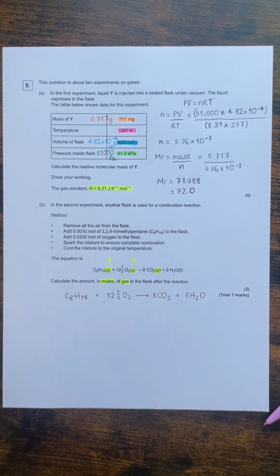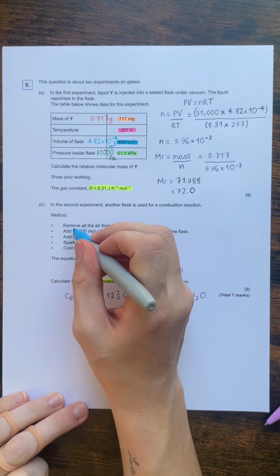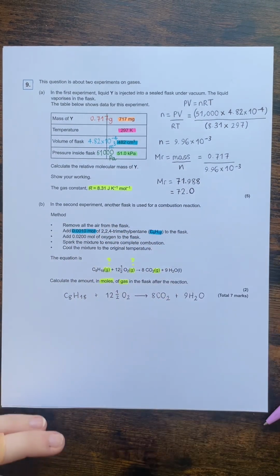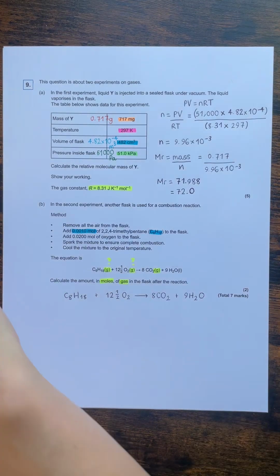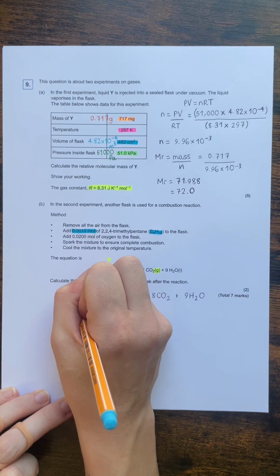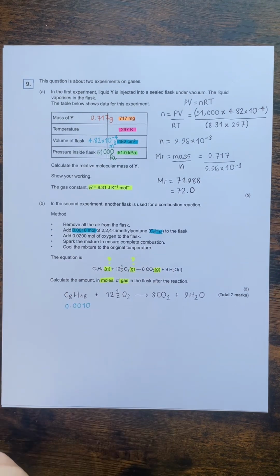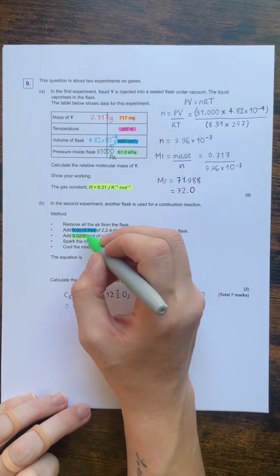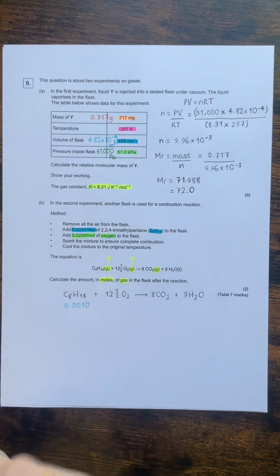So we've been told that we've got 0.0010 moles of the C8H18. So that there is 0.0010. And then we're told that we are adding to the flask 0.02 moles of oxygen.